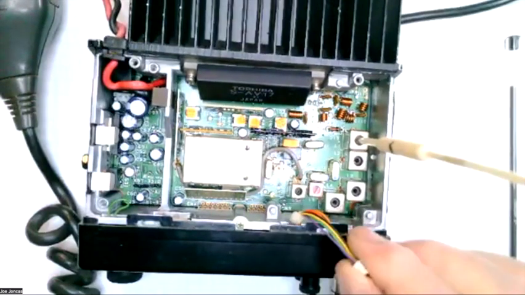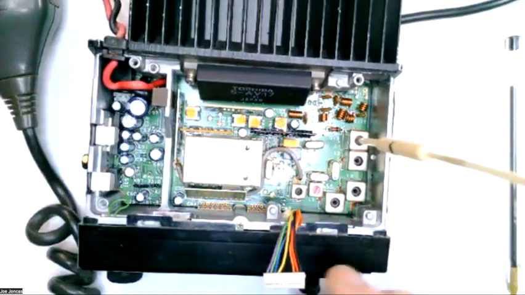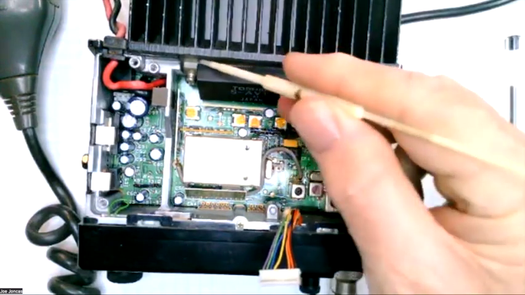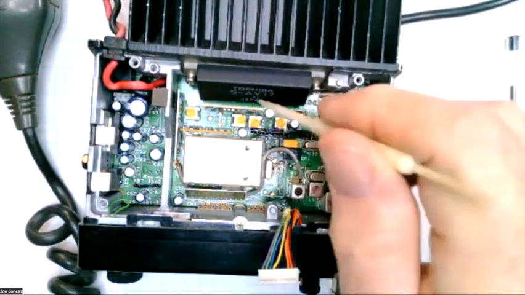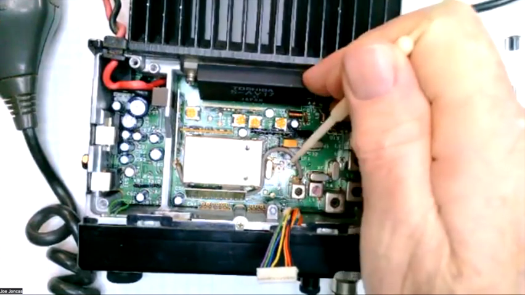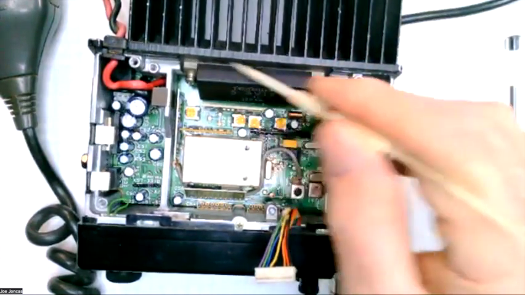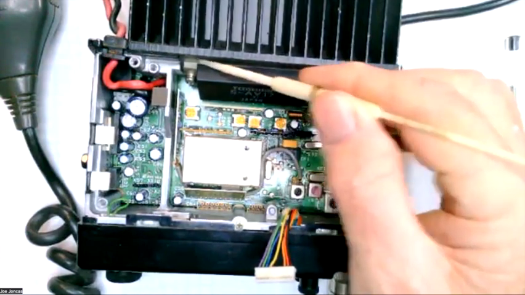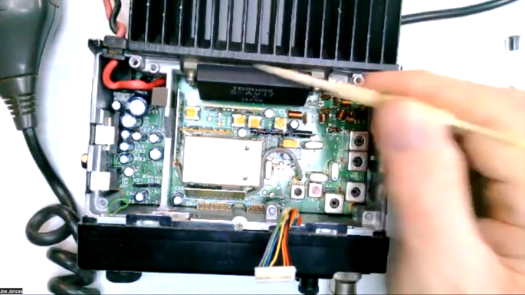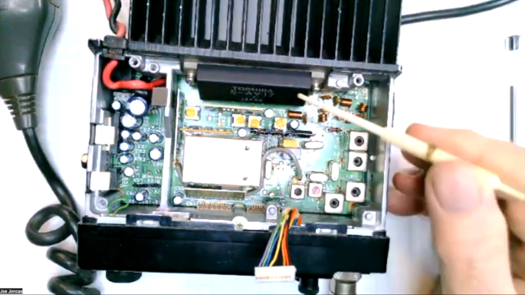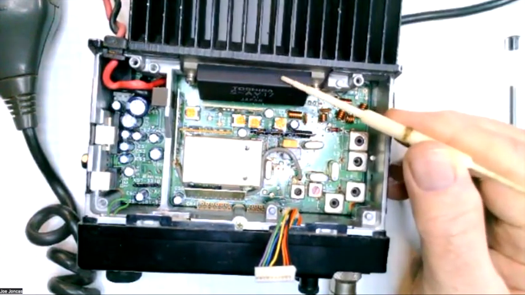Although this radio is dead, this output module is bad. By the way, this black plastic thing is just a black plastic cover that goes over this whole thing, which is metal with ceramic on it with the amplifiers built on that.